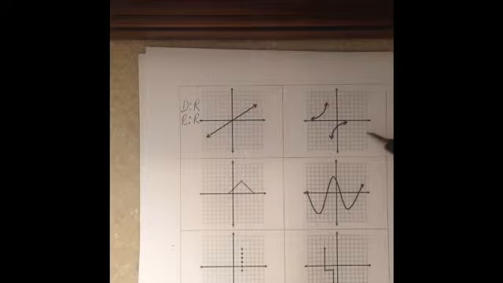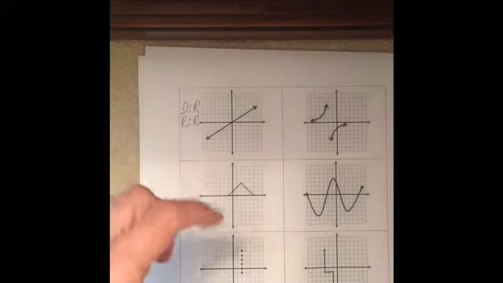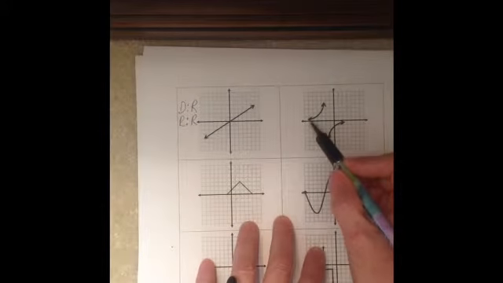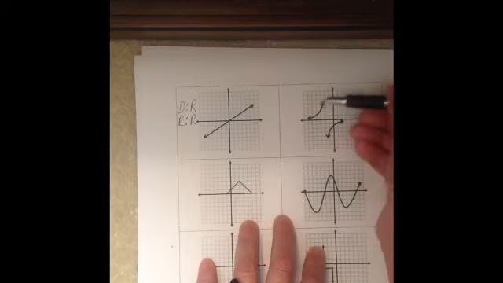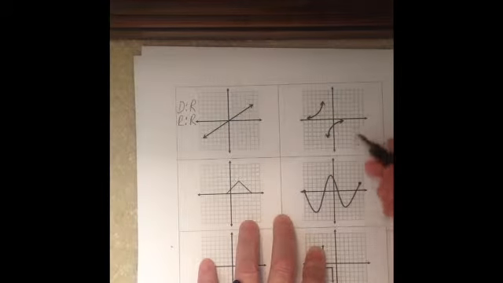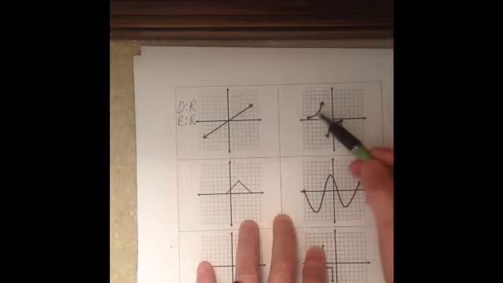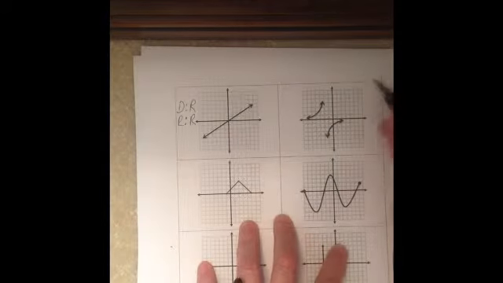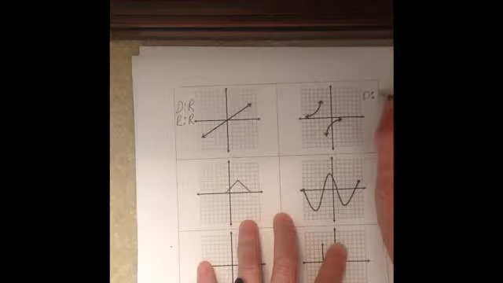Now, let's look at this one. We've got two parts. So what we're going to do is write the domain in two parts and then put them together. So if I look at this one, it's going forever up, which means it's going forever right, and it's going forever left. So if it goes forever right, it's taking care of this part also. And if it's going forever left, it's taking care of this part also. So I don't even have to write it in two parts. I'm just going to say domain is all real numbers.